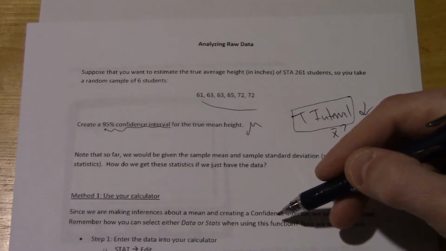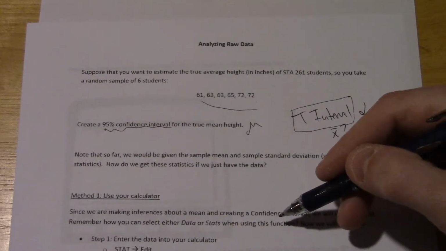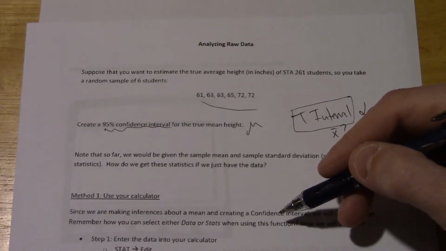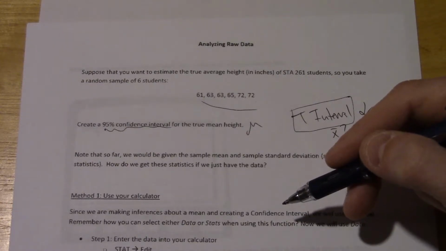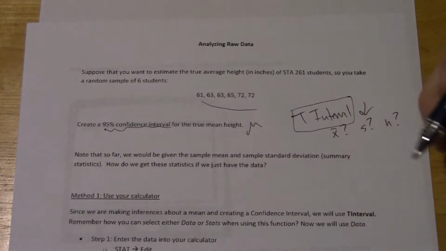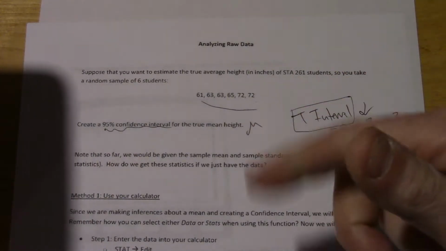So I give you a couple of ways to analyze raw data. The first one is the one you should use. That's with your calculator. That's what you would have to use on an exam. But I also show you how to analyze it in StatCrunch. So as you're doing the MyStatLab problems, you can use StatCrunch. That's perfectly fine. It's always there for you to use. So I'm not going to read through the instructions. I'll just show you how to do it.